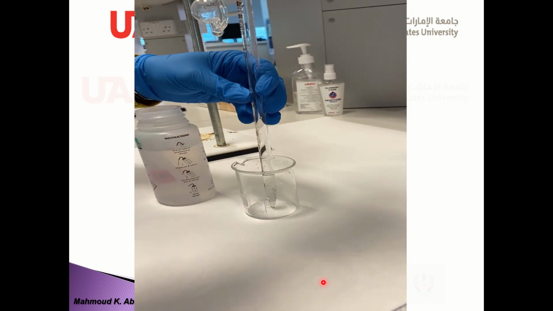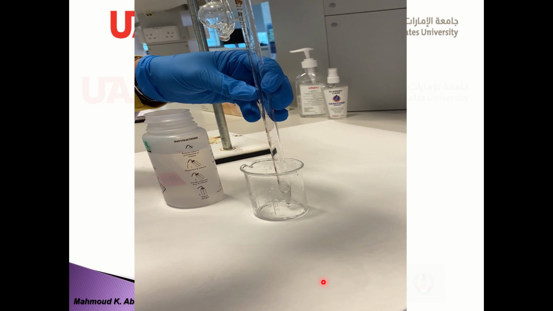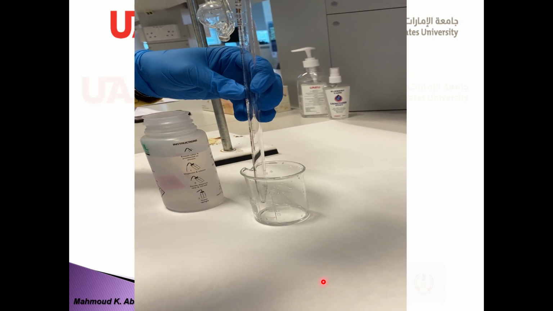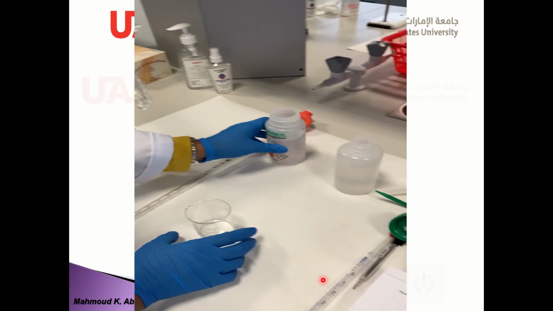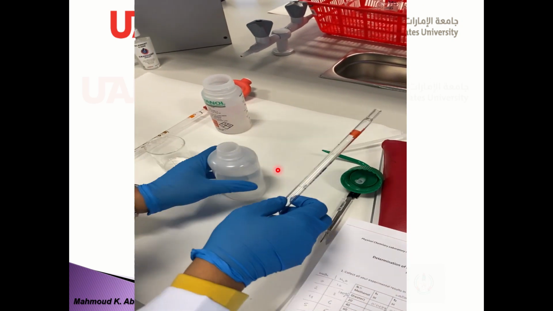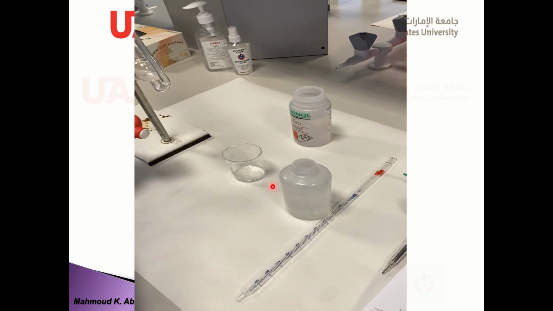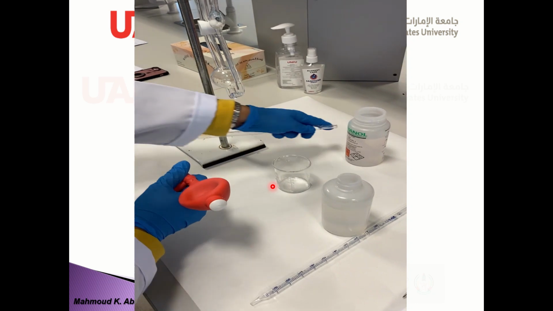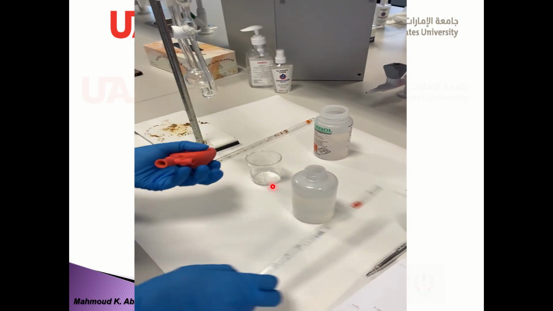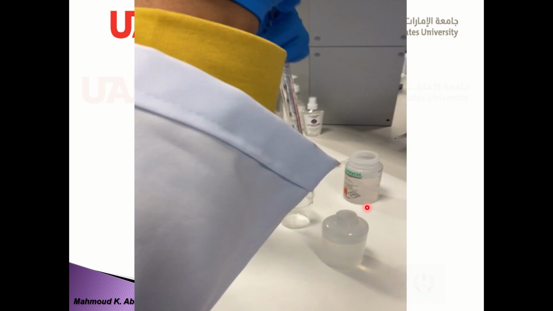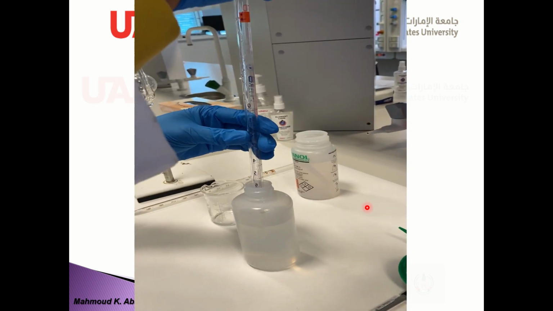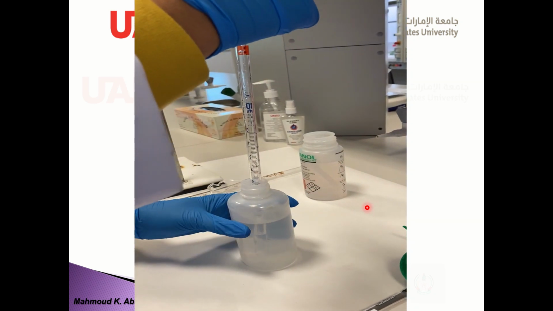This is methanol, 10 milliliters for example, and this is water. Another pipette you should use, and withdraw 8 milliliters of water.